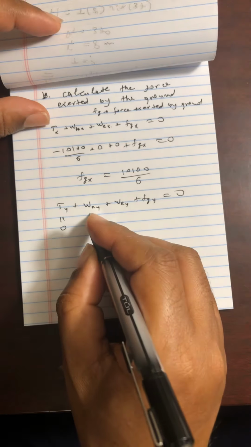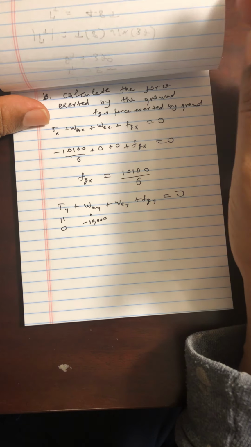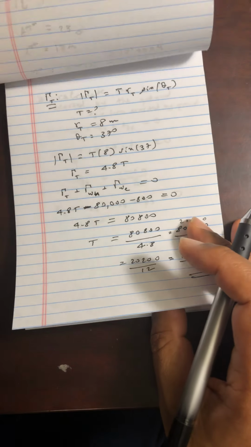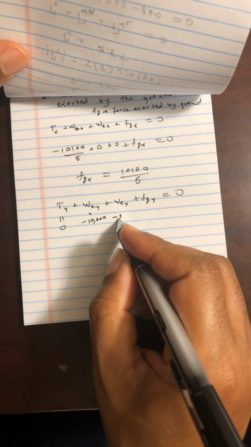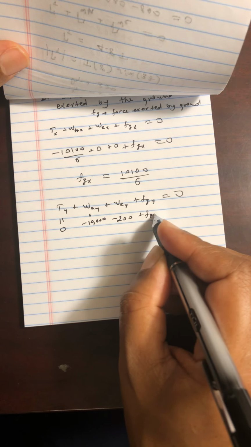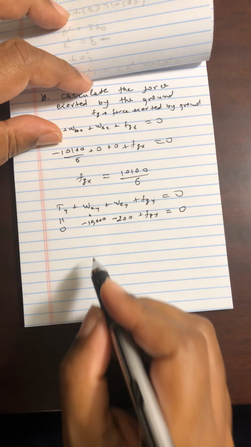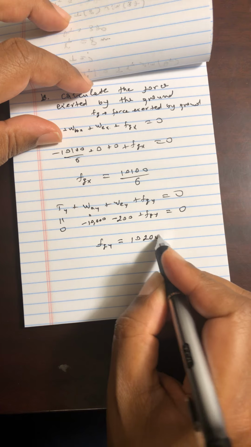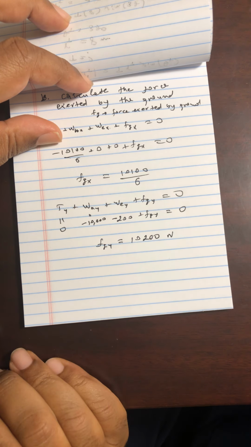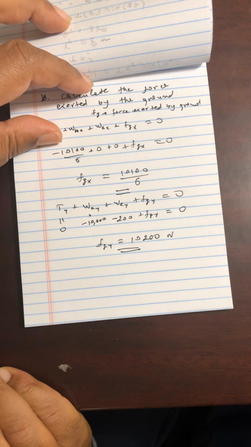So this is negative 10,000, and the weight of the lever is 200 newtons, that's downward, so it's going to be negative 200, plus FGy equals 0. So this component over here is simply 10,200 newtons. So these are the x and the y components.